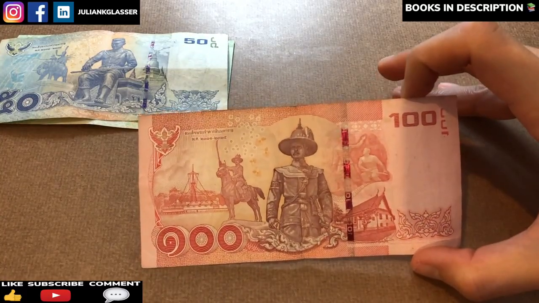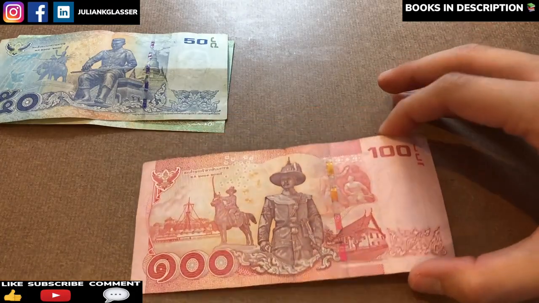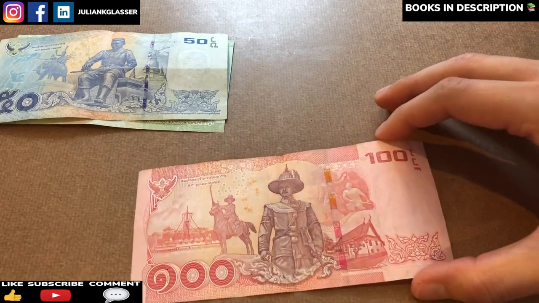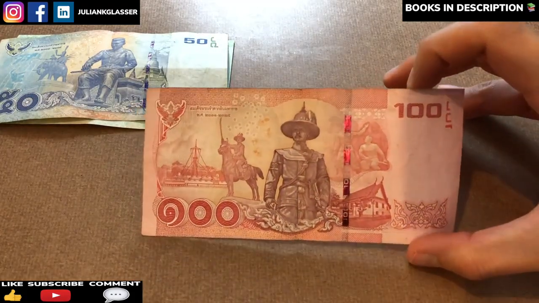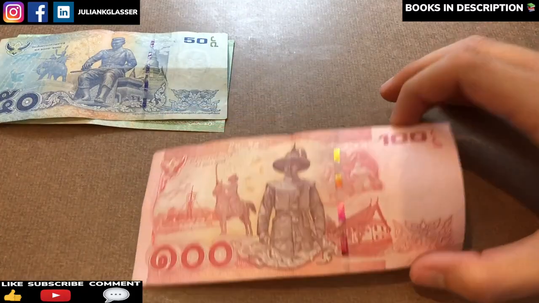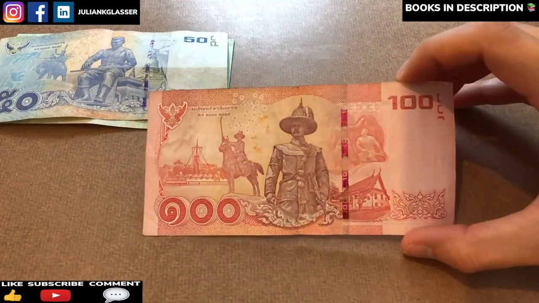Because I've been living out in Thailand for a while now, and there's definitely some tricks and tips that I have in order for you to withdraw larger amounts of money without paying so much in fees.